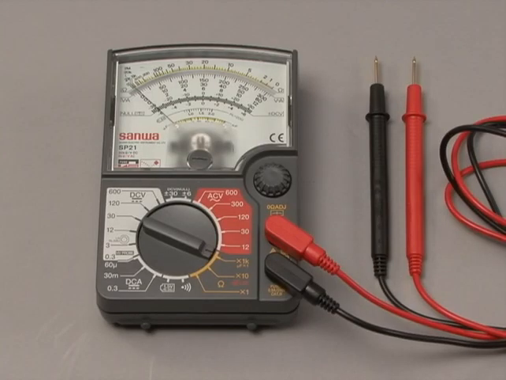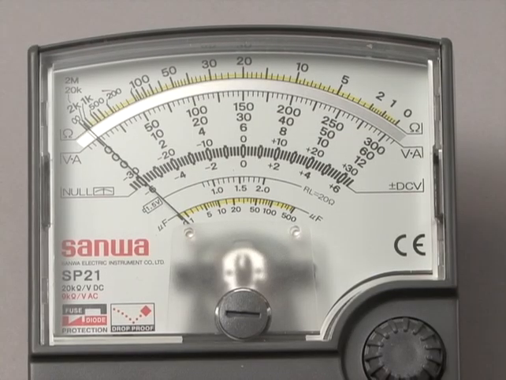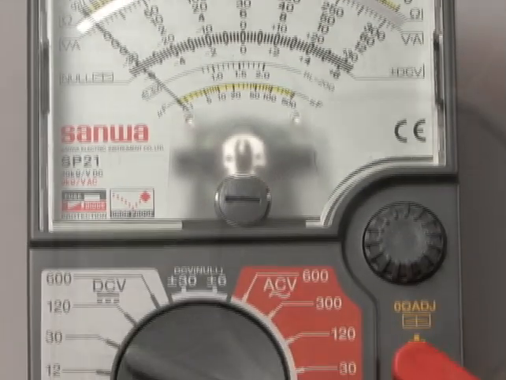Proper use of testers makes it possible to measure voltage, current, and resistance value of electrical equipment, detect damage to the equipment quickly, and repair it.